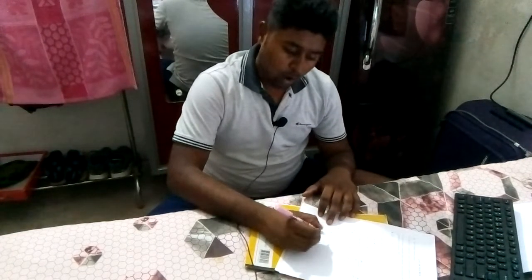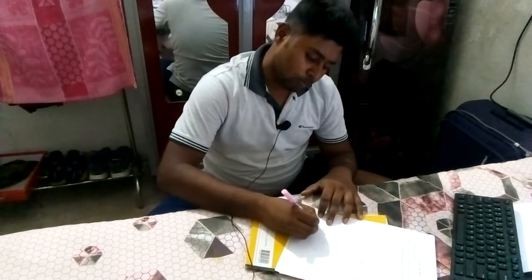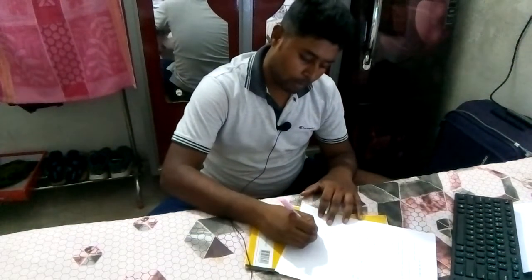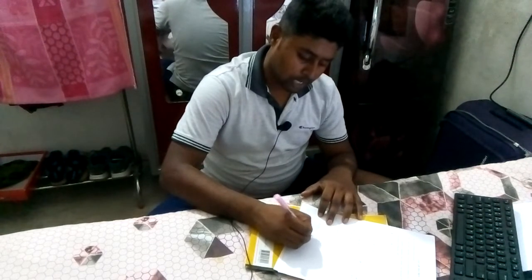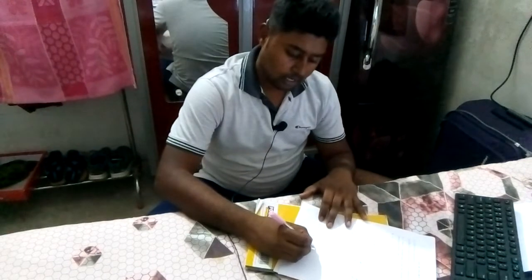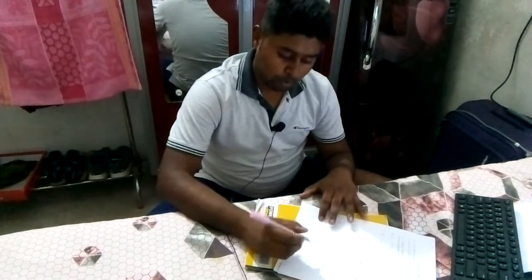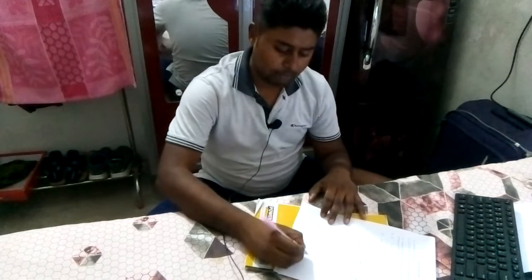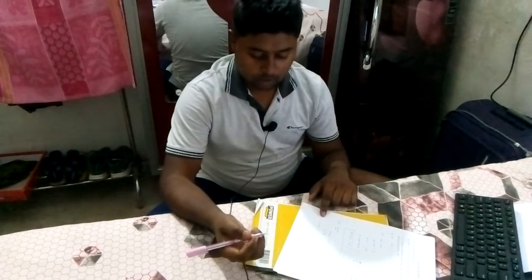So the number of events in this case is equal to 26. Then the probability of an event is equal to the number of events upon the number of sample space. The number of events here is 26 and the total number of sample space is 52. So the probability of the event will be 1 by 2. So 1 by 2 is the answer.